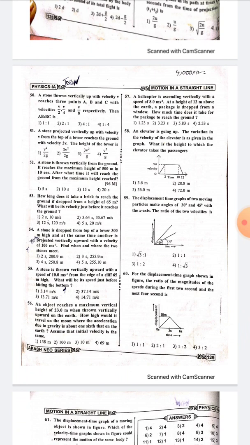4.9t square minus 8t plus 12 is equal to 0, and t is 8 plus or minus root of 64 minus 4 into 4.9 into 12, divided by 9.8. Friends, what is the value of 4 cube?